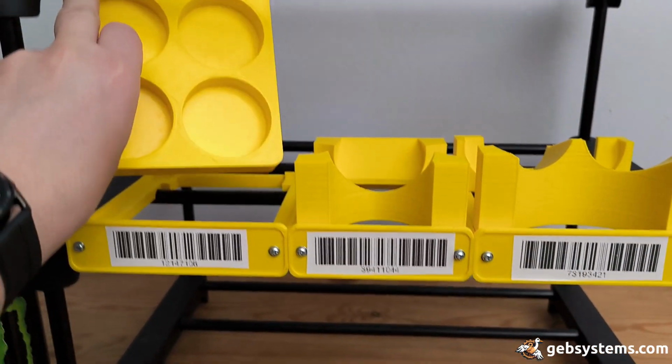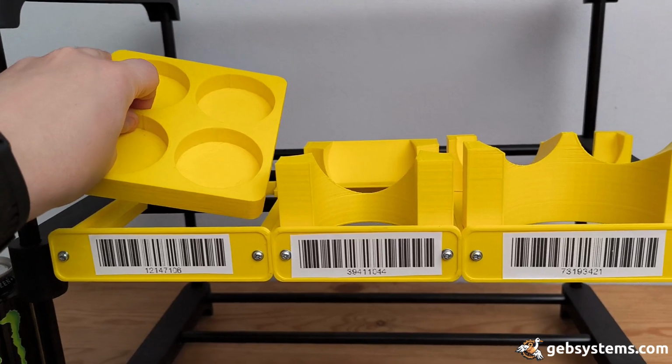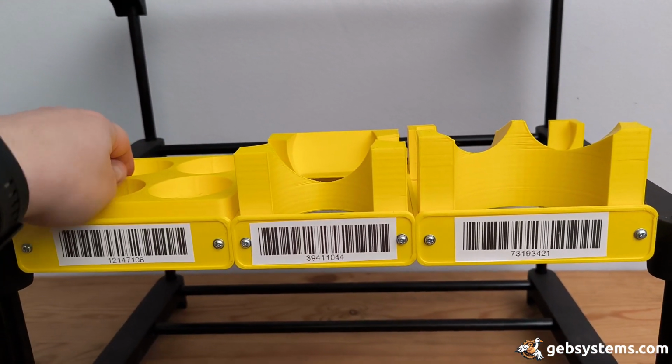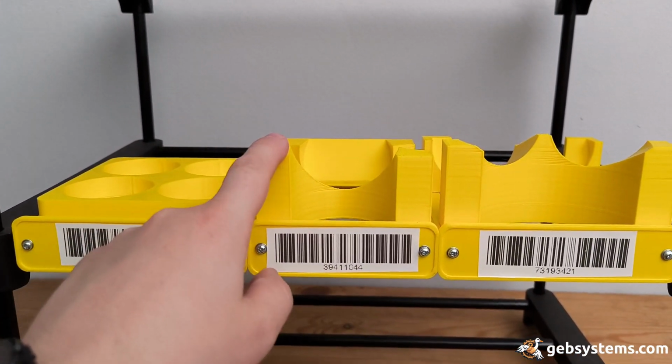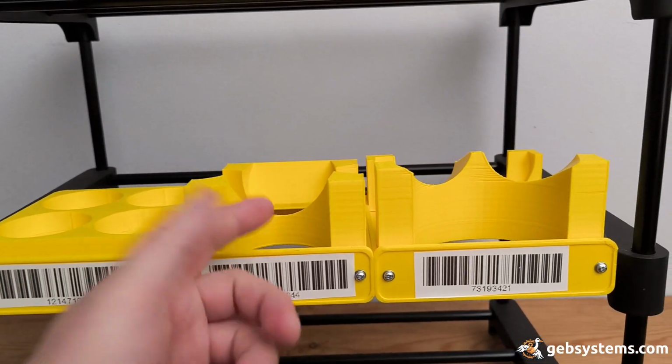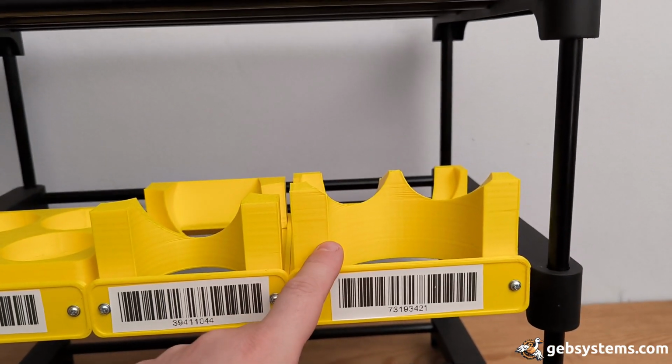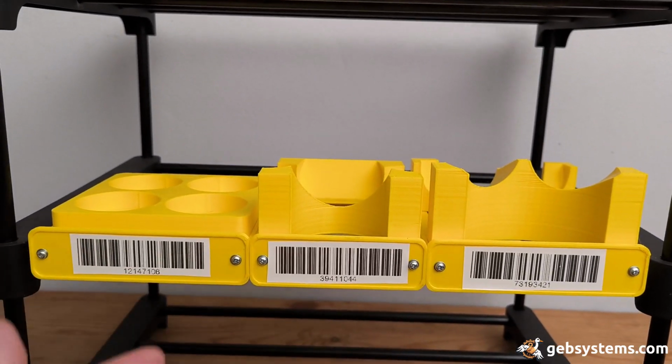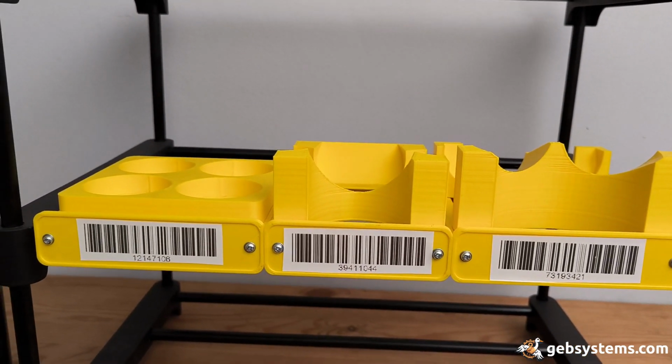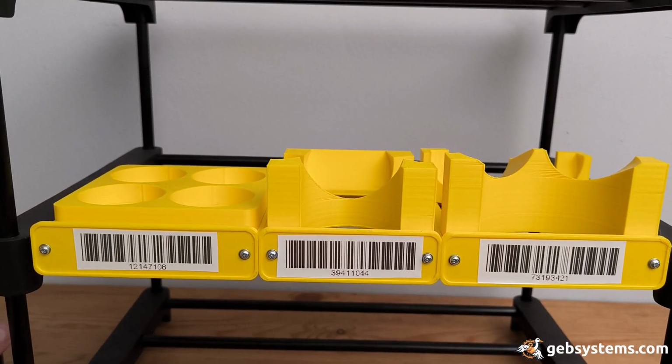For instance, the first location has 4 slots, so it means that it can accommodate 4 products. This one can take 1 product only, a single, and this can take 2 products. And obviously this is all configurable in the location settings in the software.